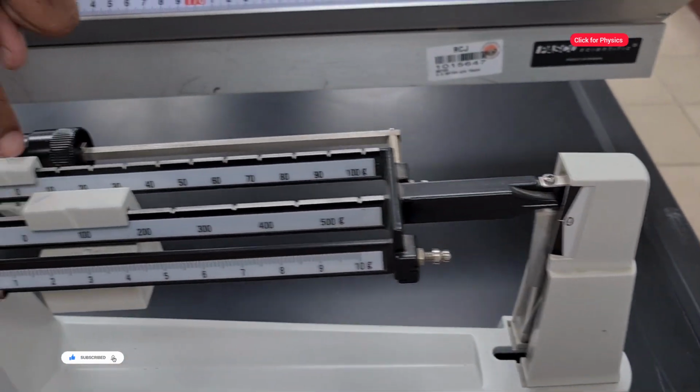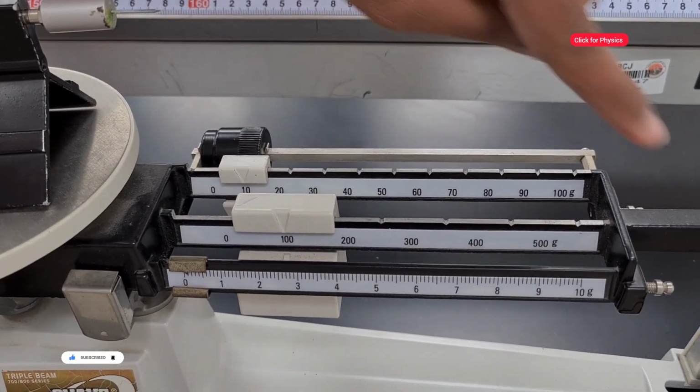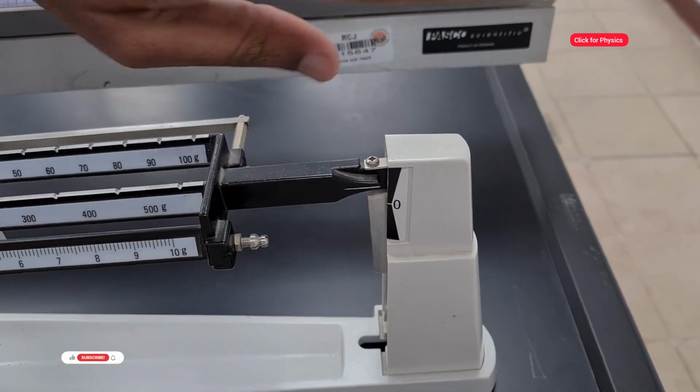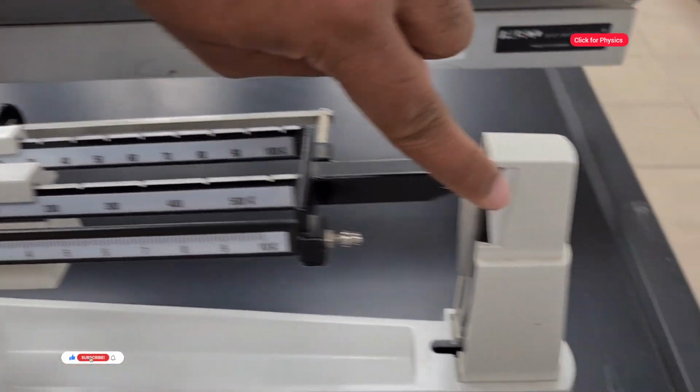So I'm going to touch the 10 levels. If I move to 10, what happened? Is there any change? Nothing. I'm going to move this to 20. Is there any change?